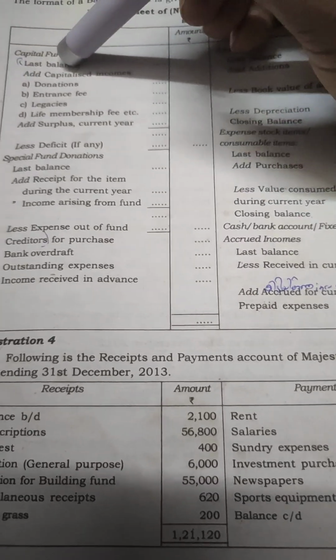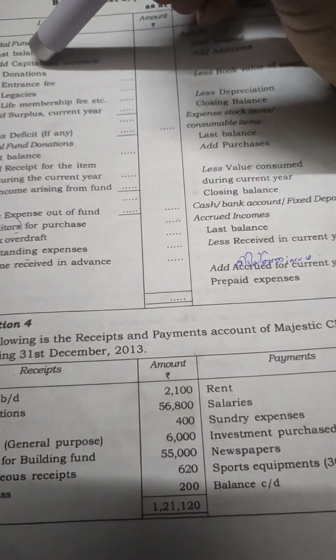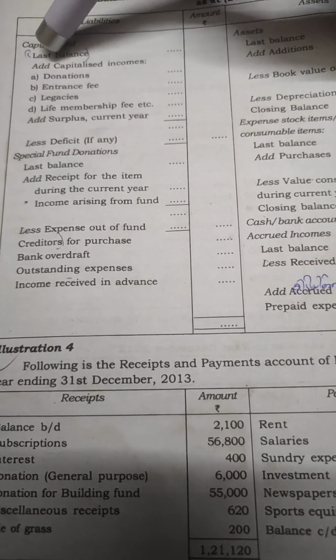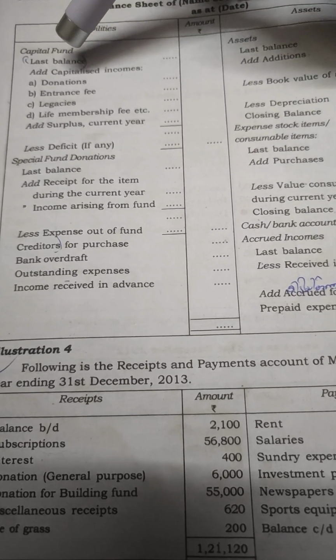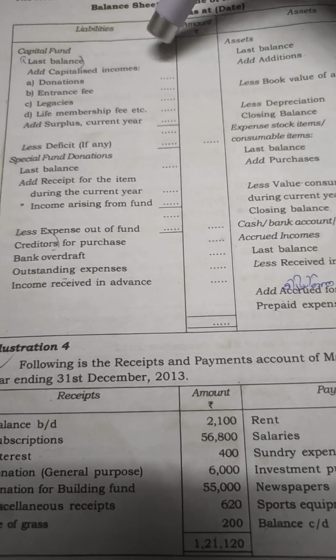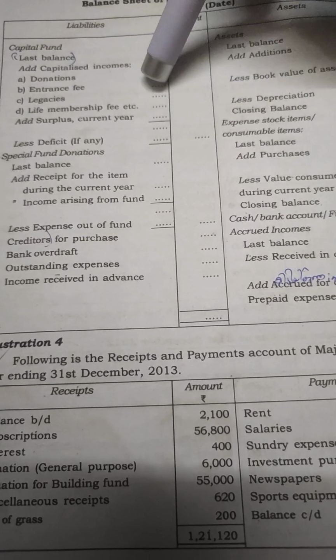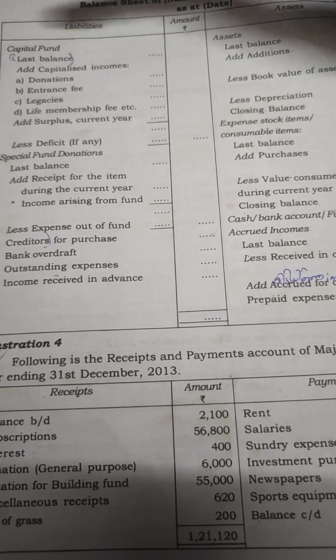In this capital fund, there will be several items coming under it. I will discuss what the items are. Last year's balance, if there is any capital in the previous year, that amount. We have to write all these amounts in the inner column because we have to do some adjustments regarding it.